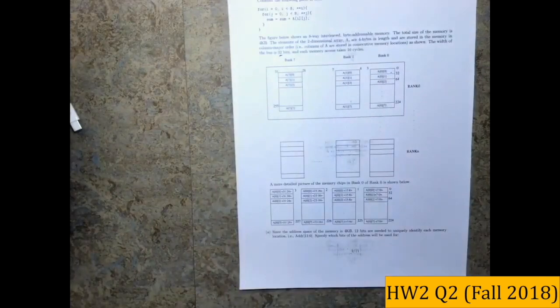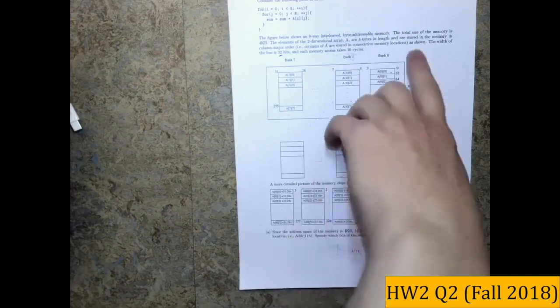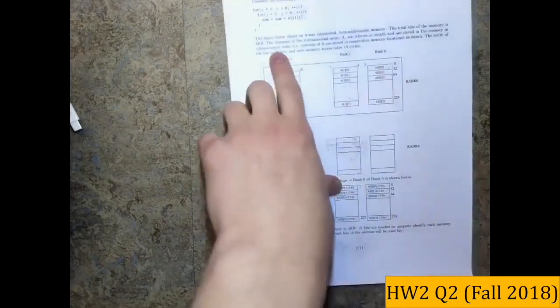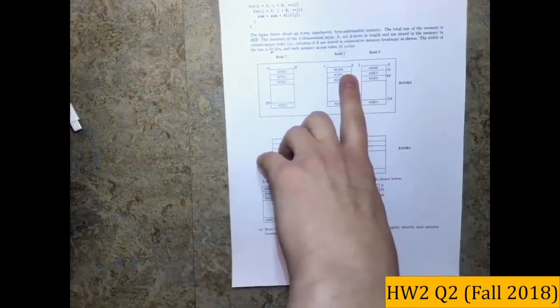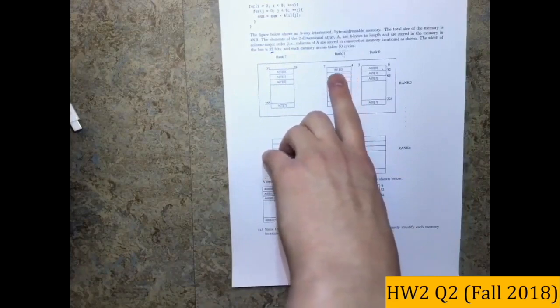Where do those 3 bits need to be? It is stored in memory in column major order, right? So if it's stored in memory in column major order, then those are supposed to be consecutive bits, right?